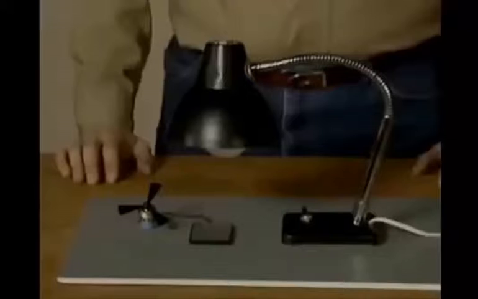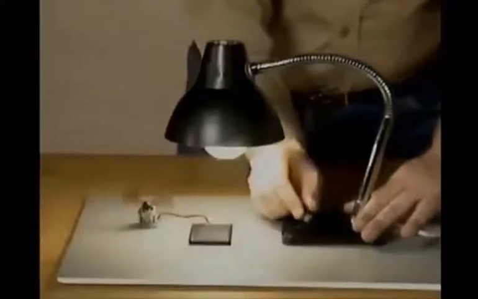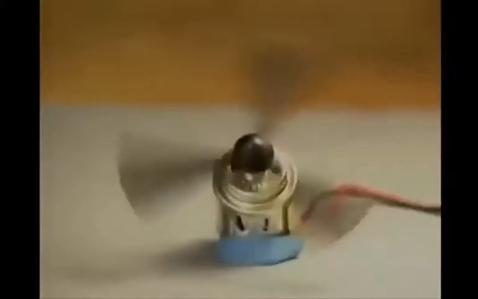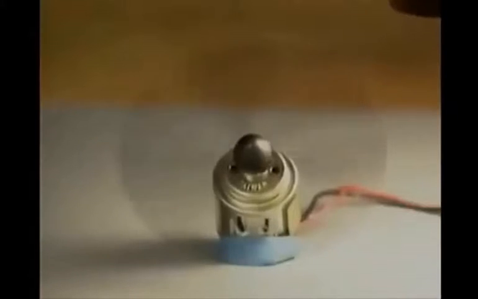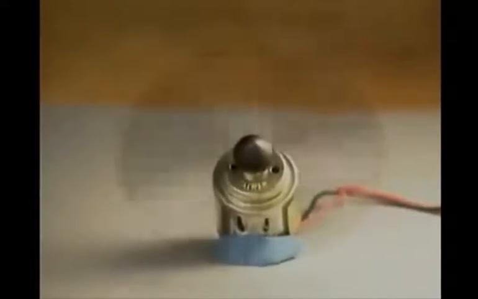Certain materials will generate electricity when they're exposed to light. For example, a solar cell contains this type of material. In fact, this solar cell can produce enough electricity to run a small motor. When the light intensity is increased, more electricity is generated, causing the motor to turn faster.